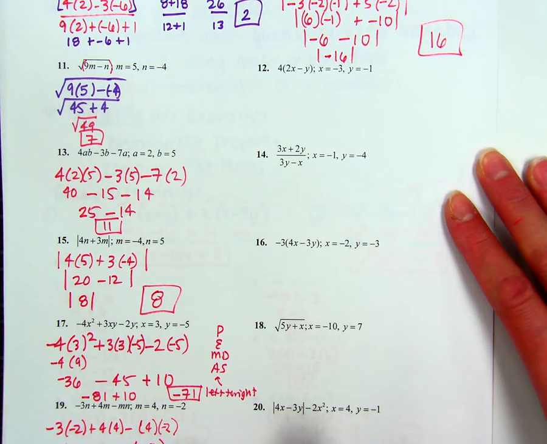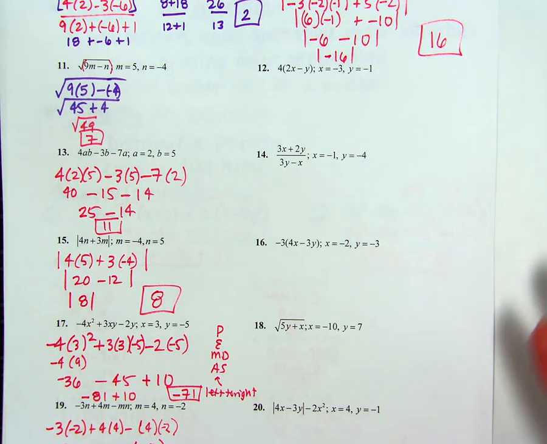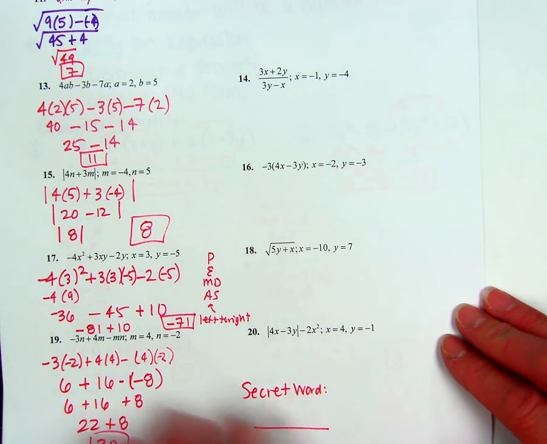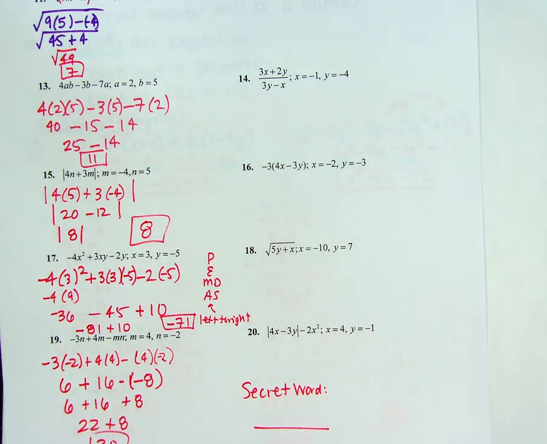But don't forget we're also going to write down our secret word of the day. Okay, the secret word of the day, make sure you put that at the bottom of your homework or of your video notes. So the secret word of the day is going to be Illinois.